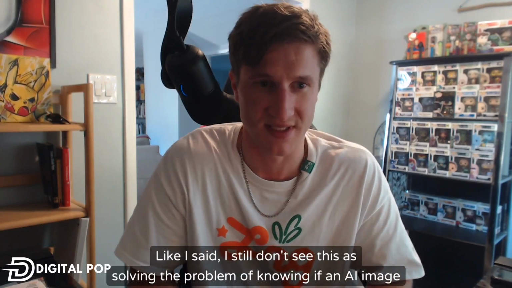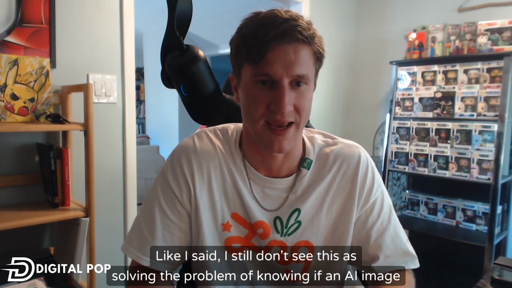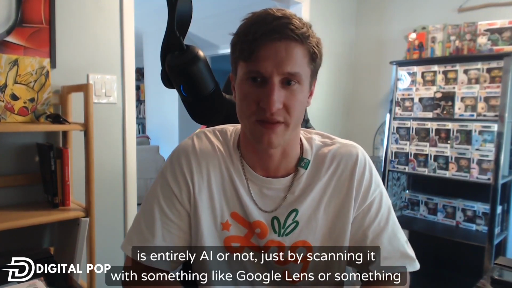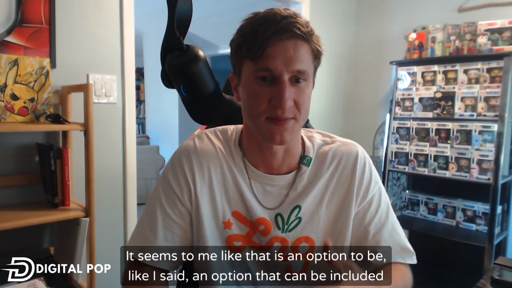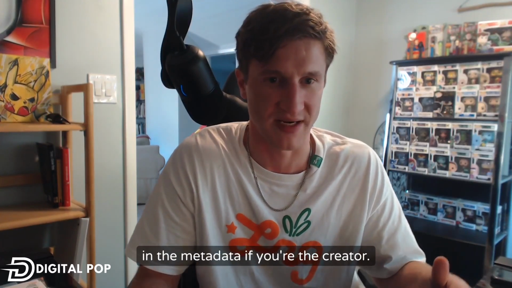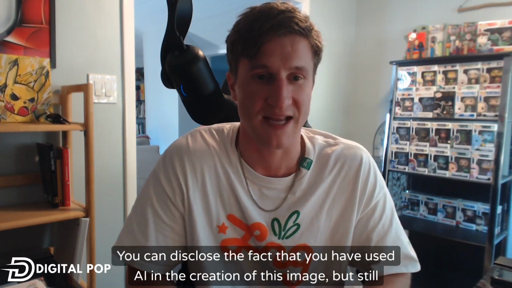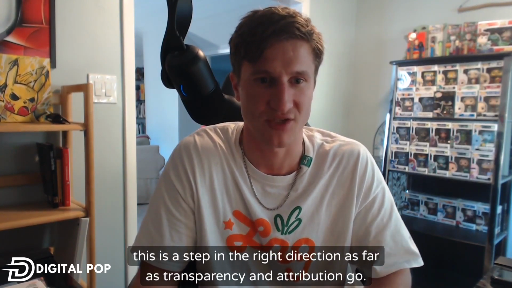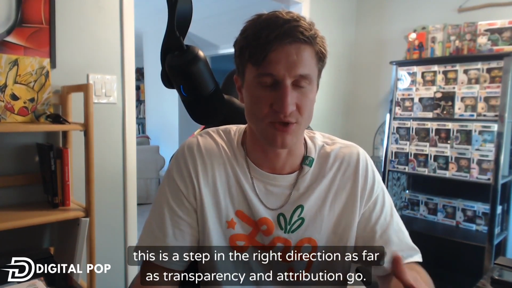Like I said, I still don't see this as solving the problem of knowing if an AI image is entirely AI or not, just by scanning it with something like Google Lens. It seems to me like that is an option that can be included in the metadata. If you're the creator, you can disclose the fact that you have used AI in the creation of this image. But still, this is a step in the right direction as far as transparency and attribution go.